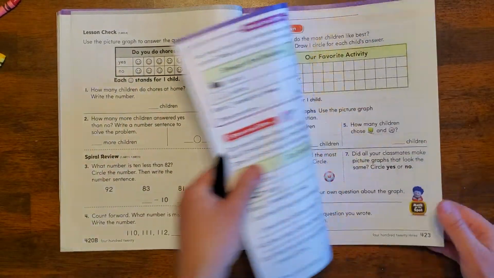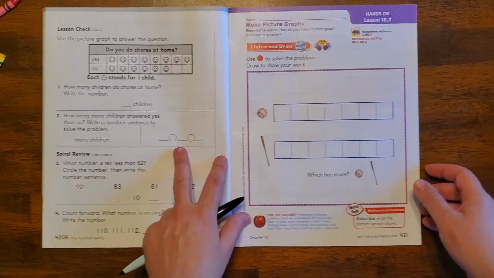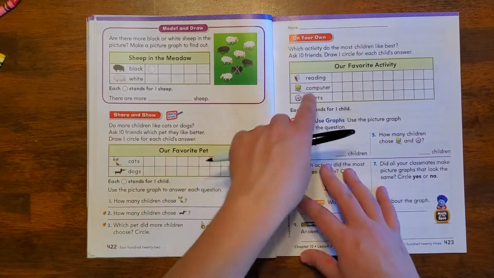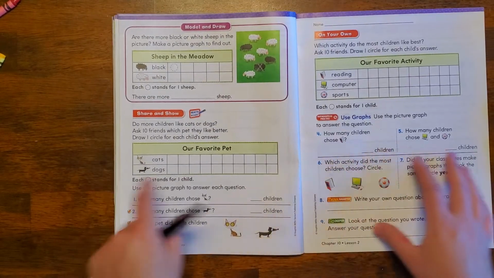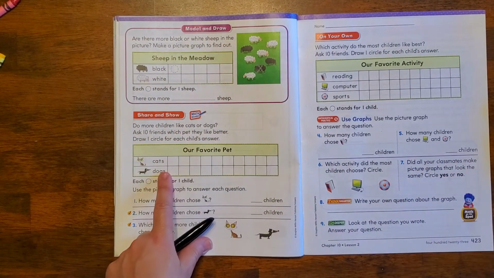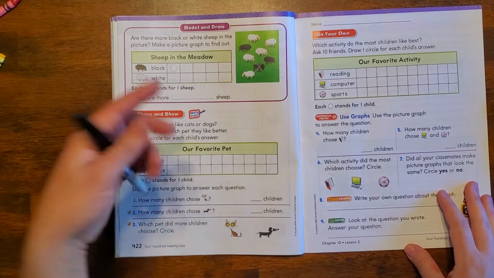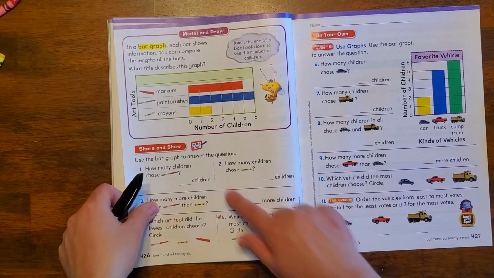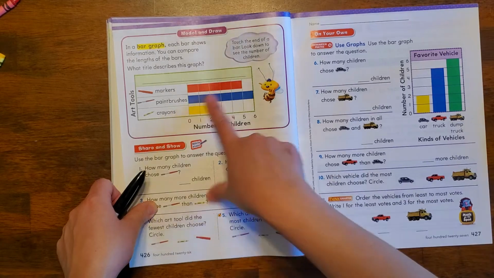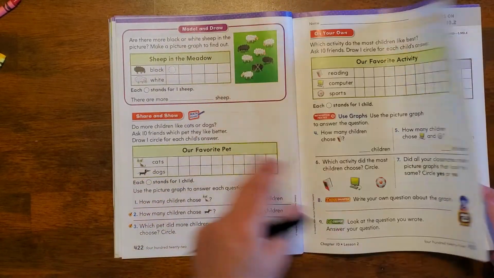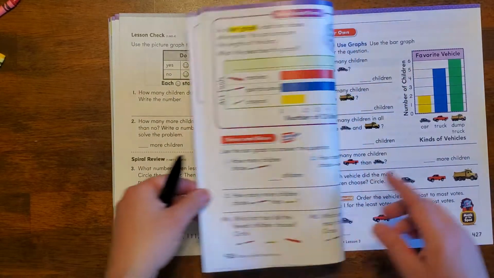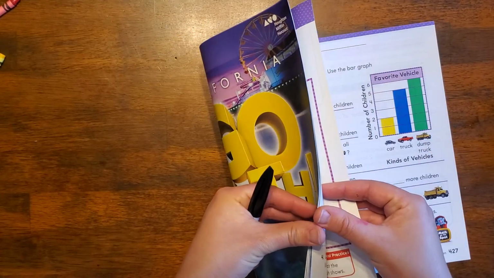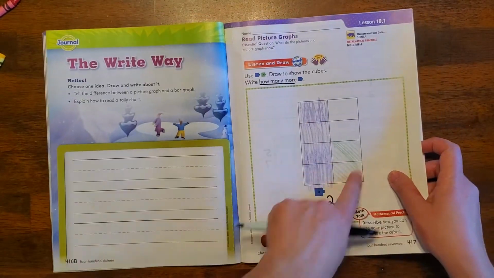Now, farther into chapter 10, some of these are going to tell you to ask, it would say, ask 10 friends. So what you can do is you could ask some people in your house these questions, or you could always just make up a number. Okay. And yeah, these are going to ask you about bar graphs. So a bar graph looks kind of like a picture graph, like this one, only it's just colored in, kind of like what we did at the beginning here. We just colored it in.